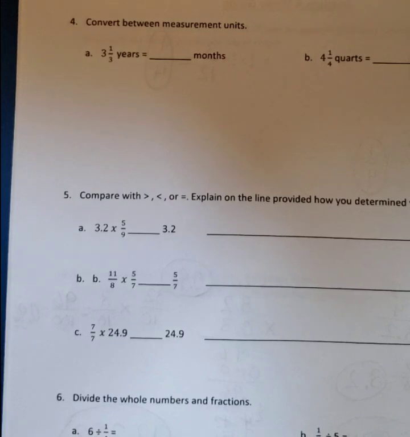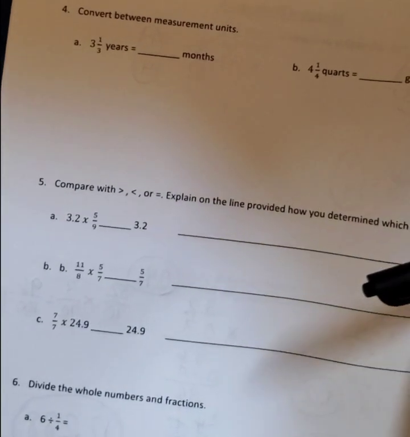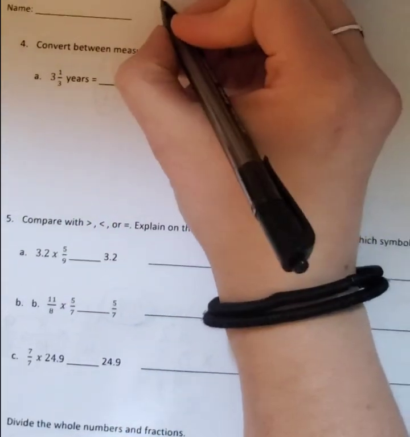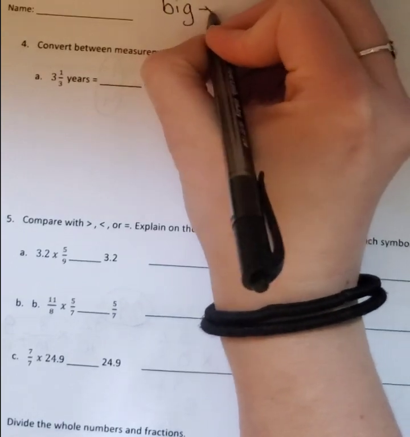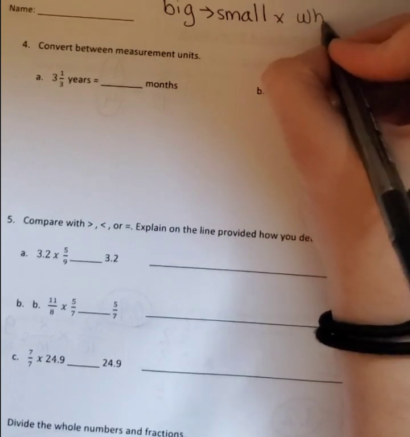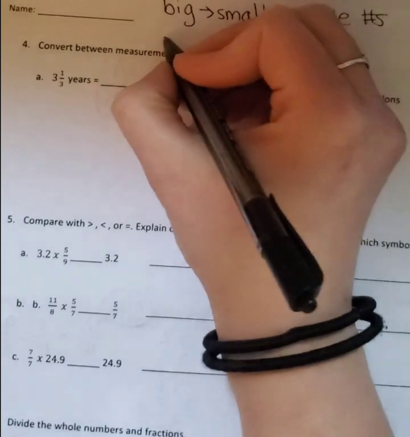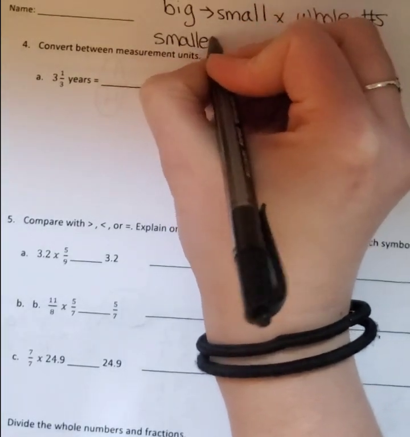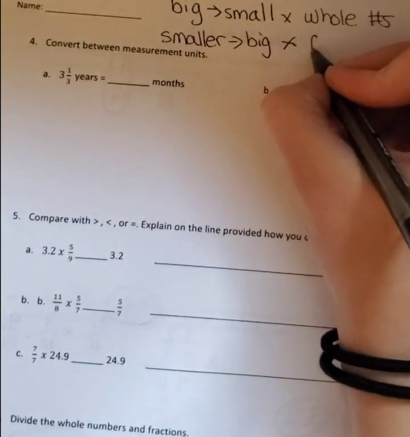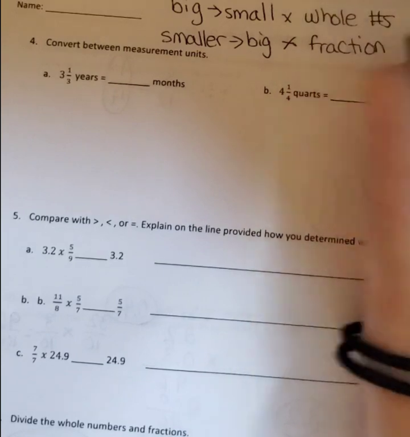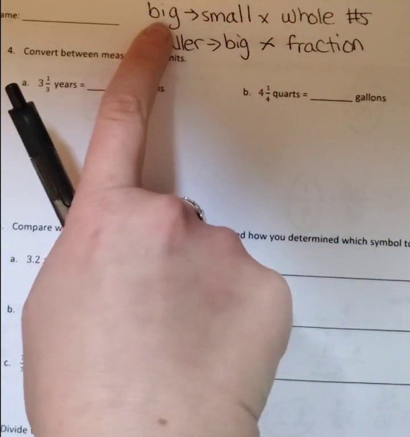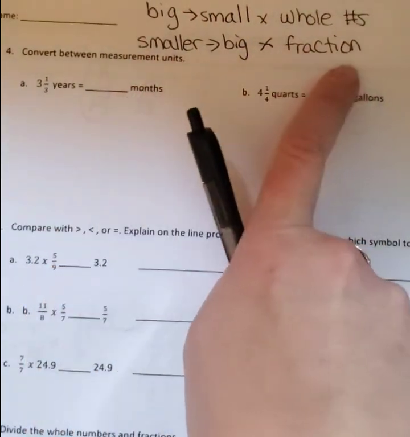You can use your conversion charts on the test for this if you need, but hopefully you will already kind of know some of these. So remember when we're doing conversions, when we go from bigger units to smaller units, you're going to multiply by whole numbers. When you go smaller to bigger, you're going to multiply by a fraction. If you want to write that on your test tomorrow and it helps you, do it. That's fine. But remember, big is going to be whole numbers. If you're starting with a big one, you're going to do a whole number. If you're starting with a small one, you're going to be multiplying by a fraction.